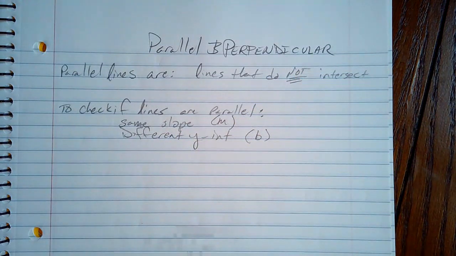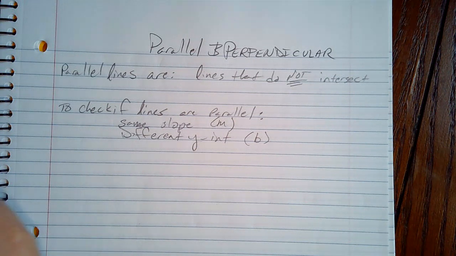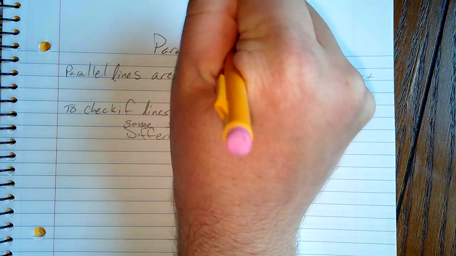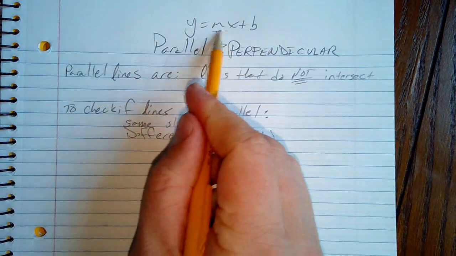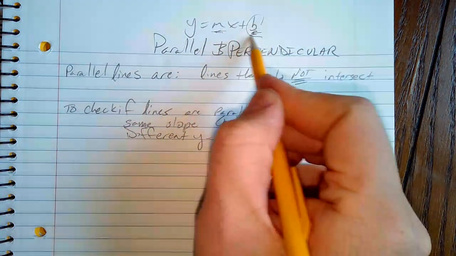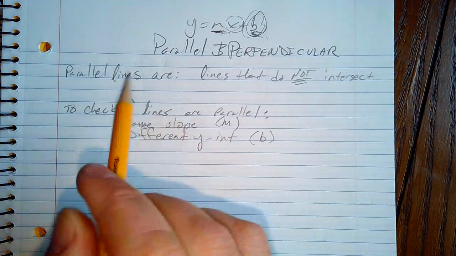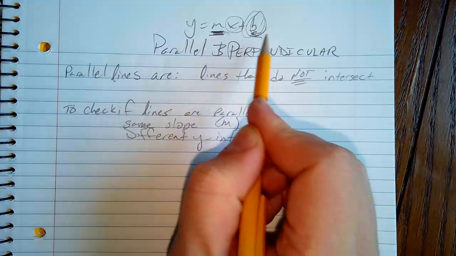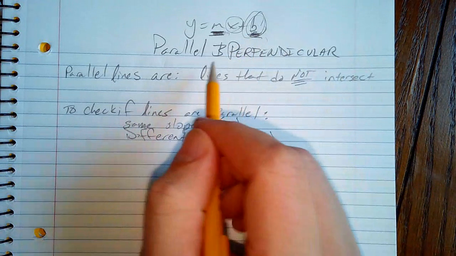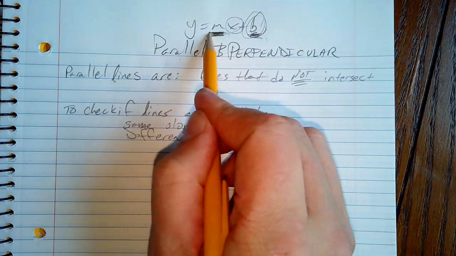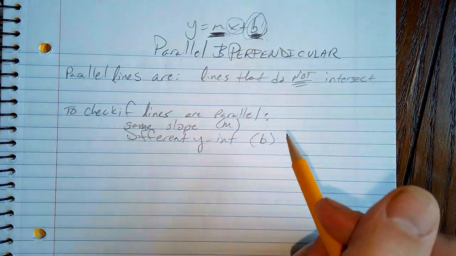Y'all remember y equals mx plus b, right? Hopefully this is kind of a repeat lesson for you. Parallel lines have the same slope and different y-intercepts, and perpendicular lines just have opposite reciprocal slopes, okay? As a reminder, we're going to be working out of y equals mx plus b for all of this. And m is our slope, b is our y-intercept, right? That number all by itself is the y-intercept, and the number connected to the x is the slope, okay? So really we're mainly focusing on this, and then this one we're just checking to see if they're different.